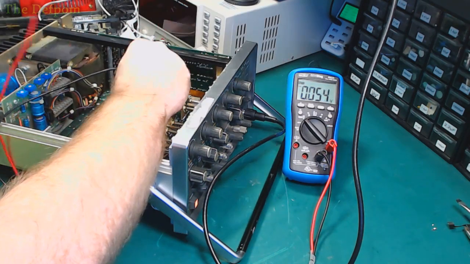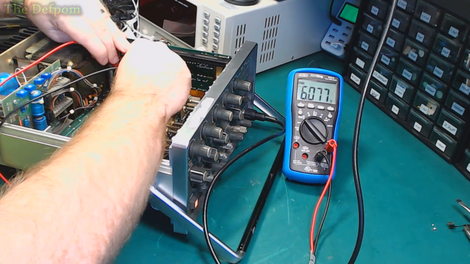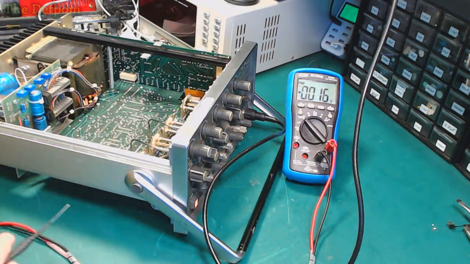It's like a buffer. It changes slightly, so that seems right too.